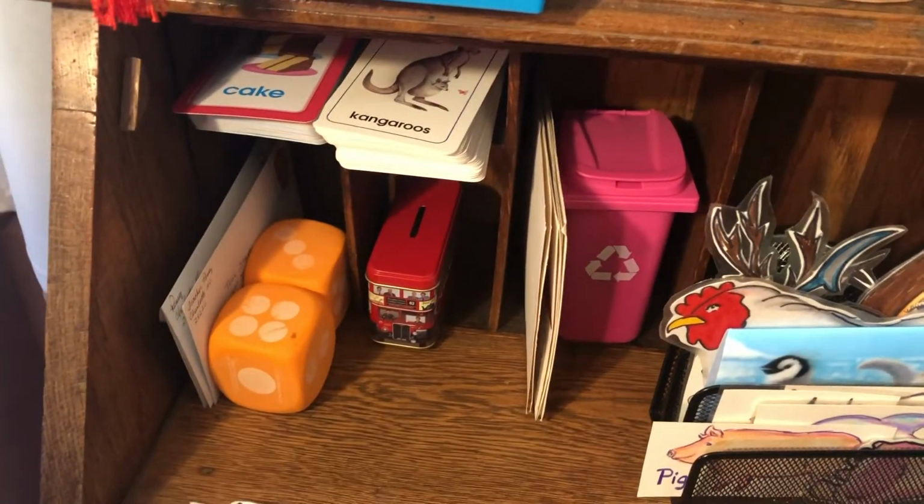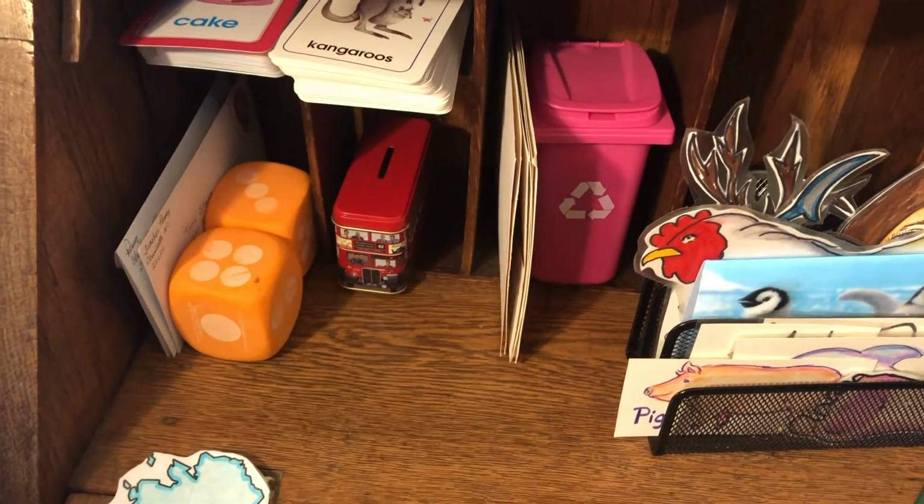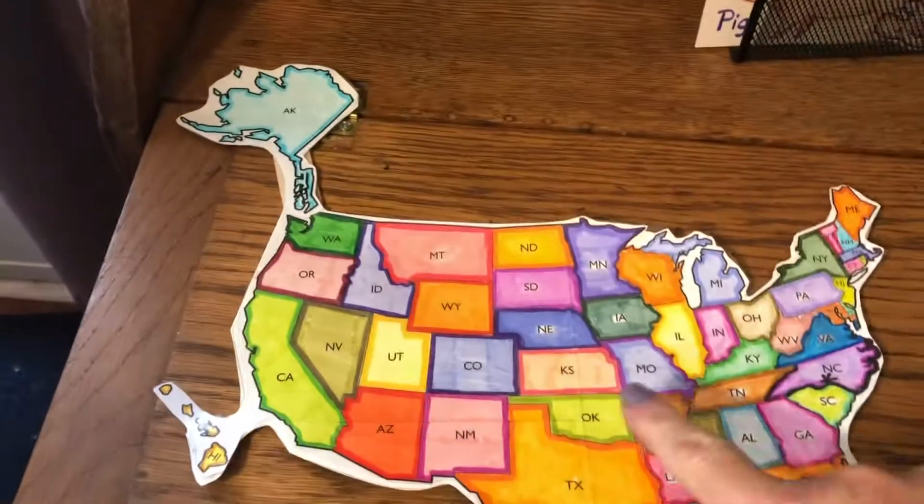I don't use those quite as much anymore. I will say that, I did in the beginning though. They were really good, but I don't use them quite as much anymore. This I use all the time.